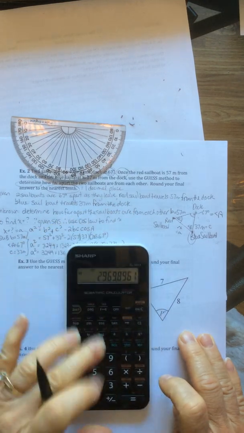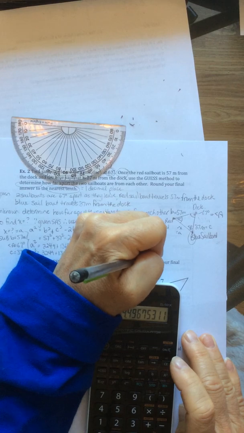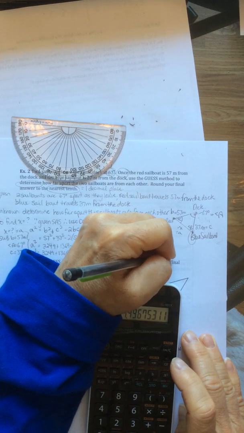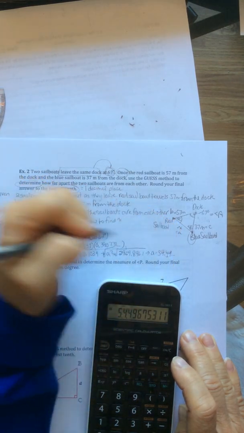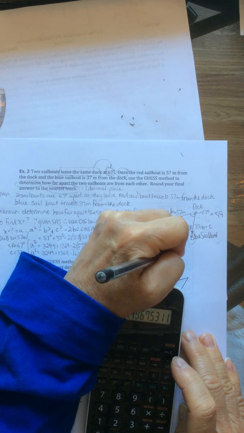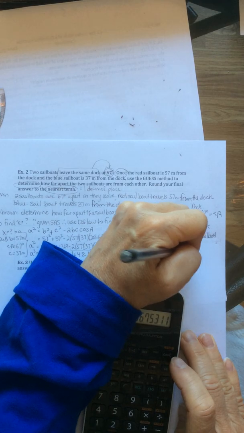Take the square root. 54.49, blah, blah, blah. It says to 1 decimal place. Underline the 4, which is the 1 decimal place. 9 is 5 or more. So that gives me A is 54.5.